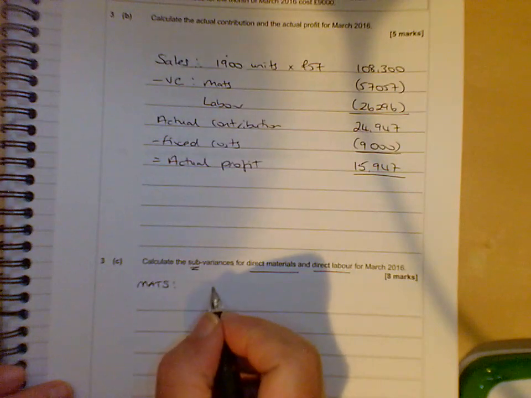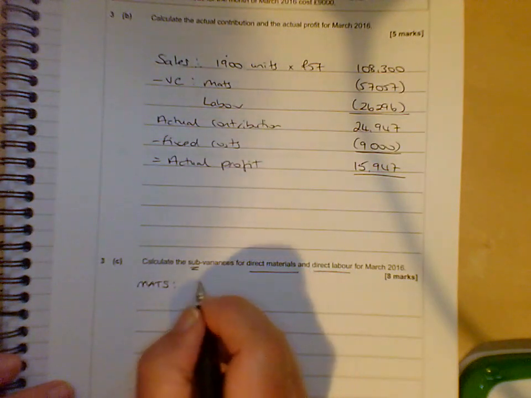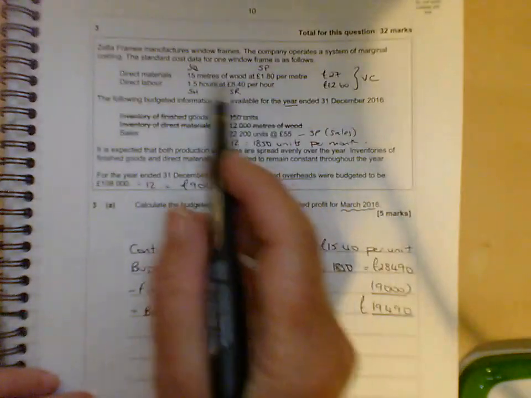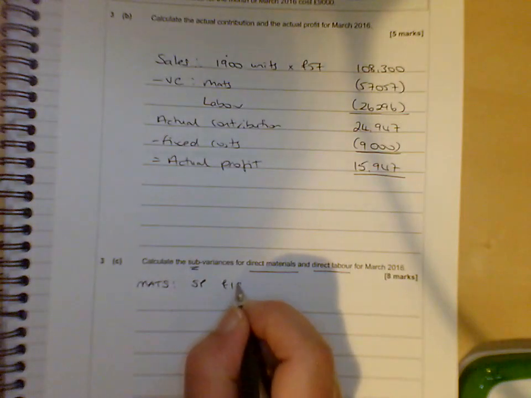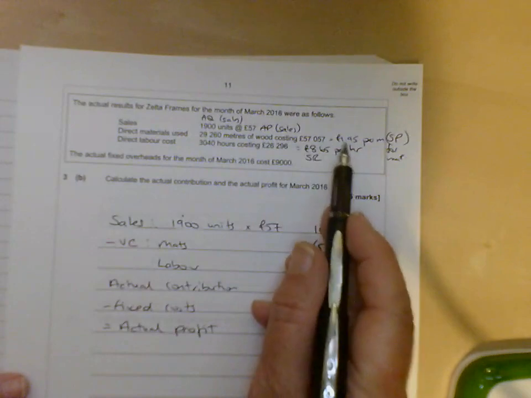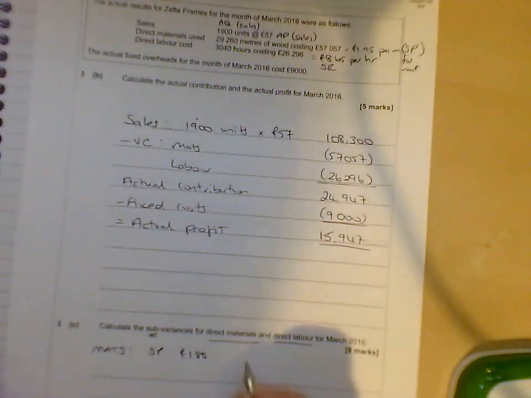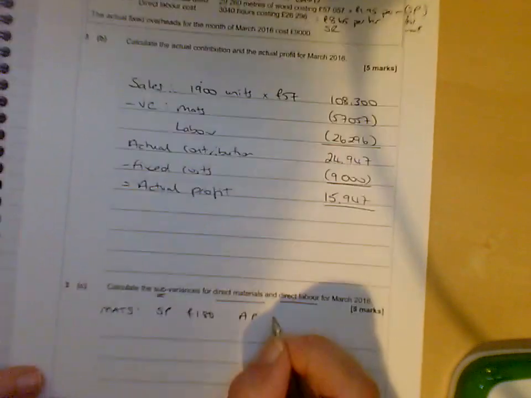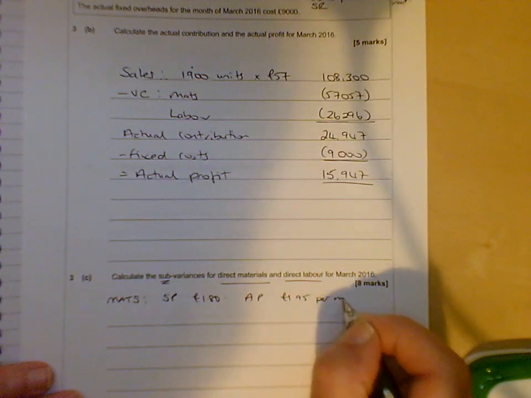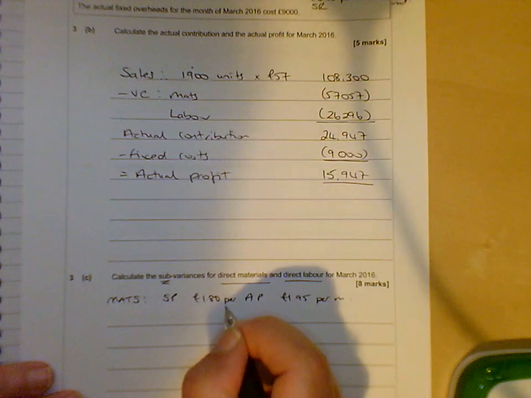So with materials, we're going to need 4 things essentially. We're going to need to know what the standard price for materials was. So the standard price is £1.80 a metre. Okay, we can then look and see if we can find the actual price. Well, yeah, we worked it out up here with £1.95. So the actual price, move that up a bit, is £1.95 per metre. Okay, and that's per metre as well.